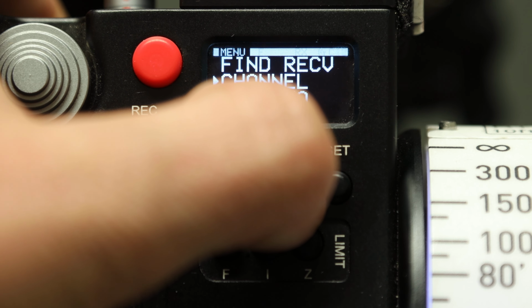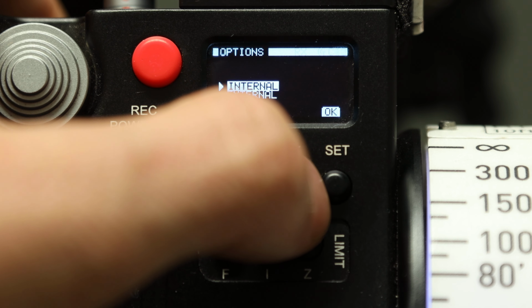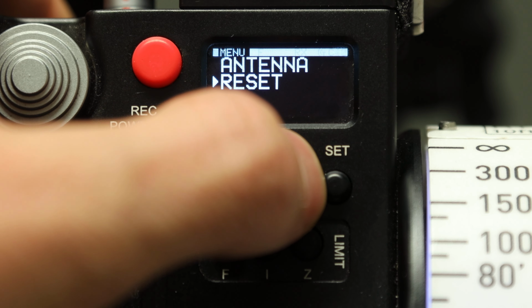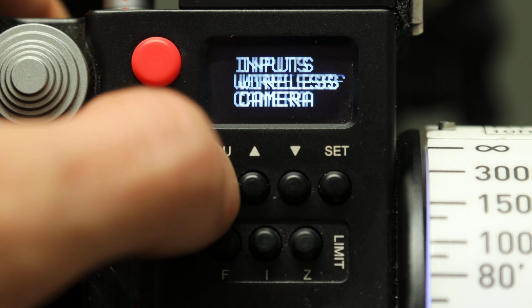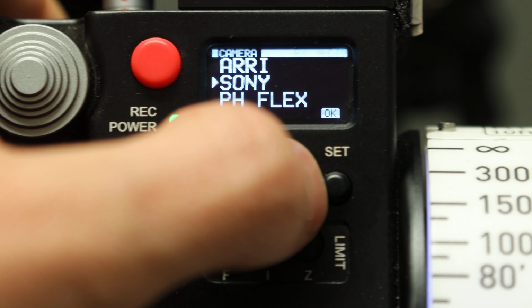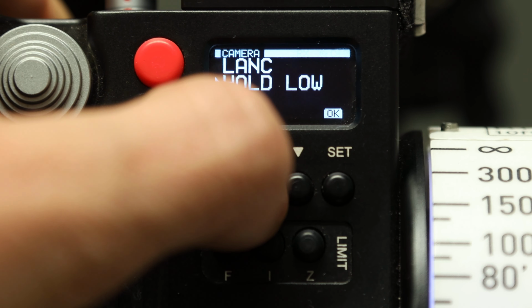Next down we've got antenna. This allows you to use either built-in antenna, or if not, you can attach an external antenna. And finally we've got reset, but we're not going to touch that. Next down in the menu we've got camera. This is to select what camera you're using for your run stop cable.